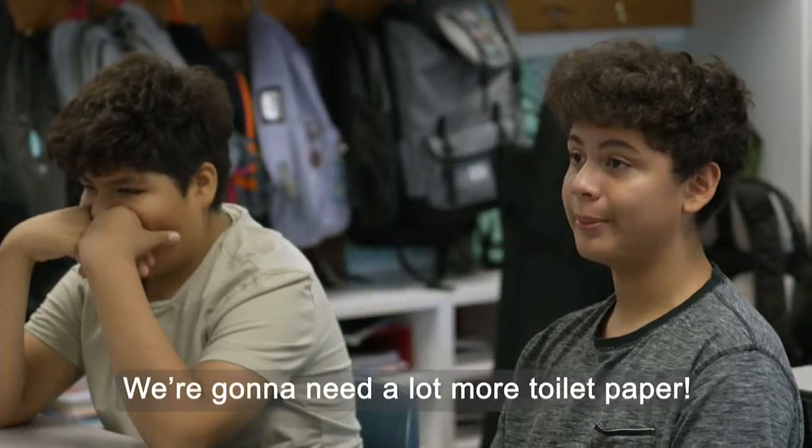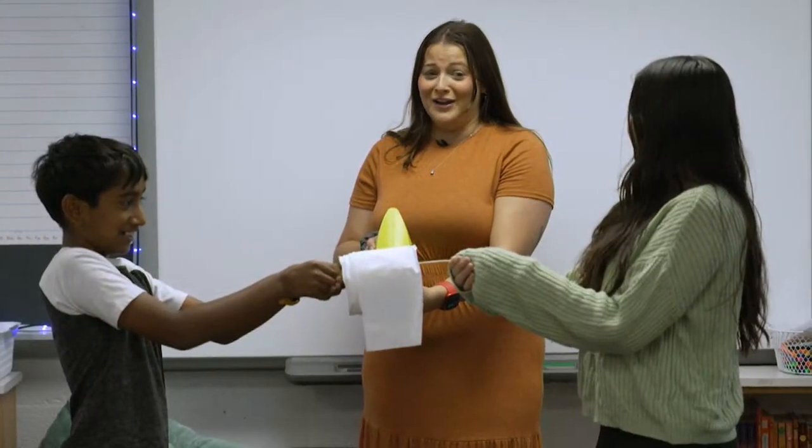One last thing I want to leave you guys with. How would our model change if we maybe did this with another galaxy? Would we need a lot more toilet paper or the same amount? Wes? We're gonna need a lot more. That's a lot of toilet paper.